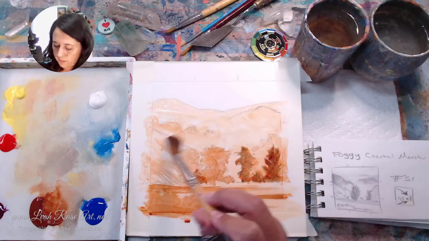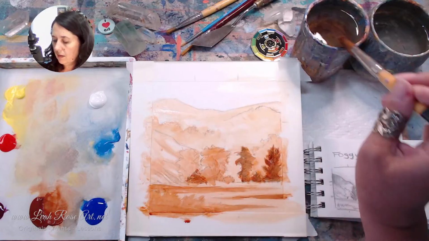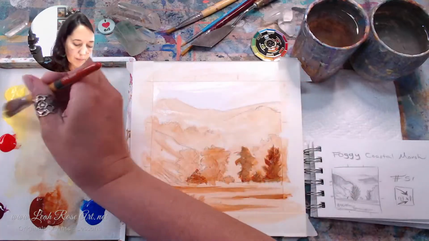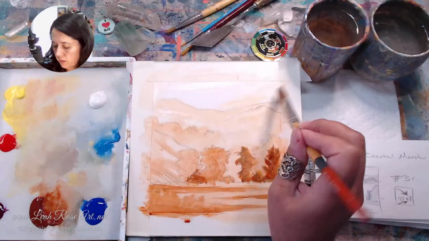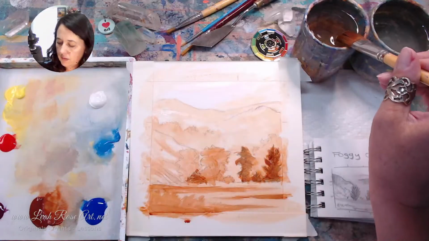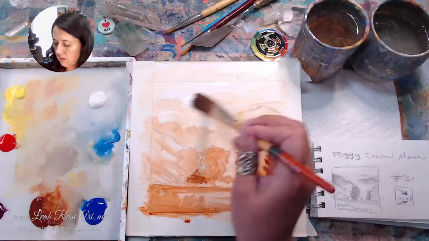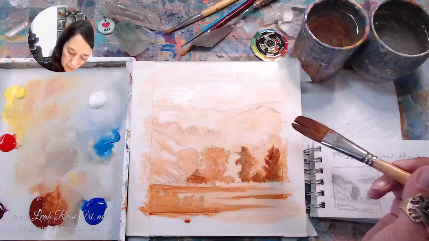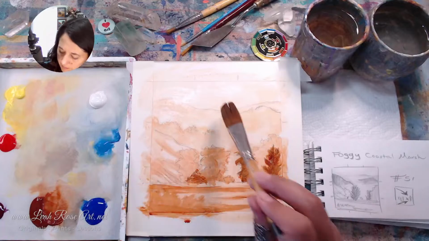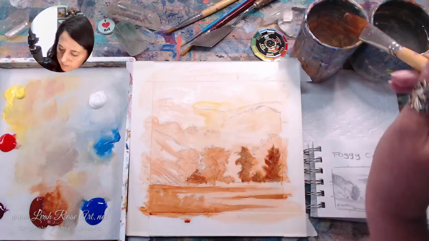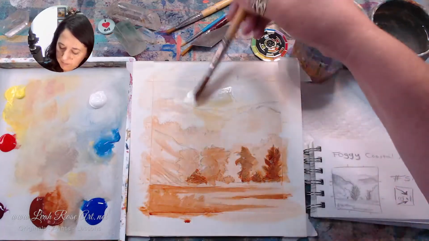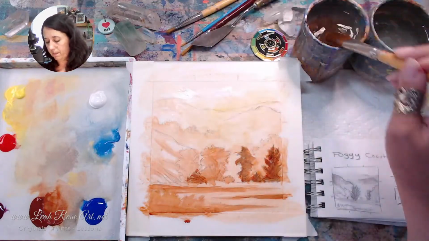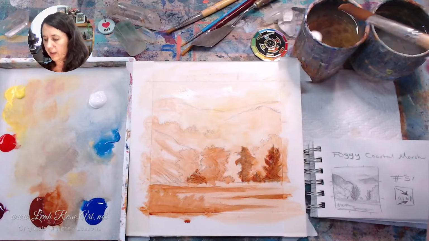And now our lightest values. I'm going to throw a little bit of yellow in the middle of the sky. Okay, that's it for the underpainting.